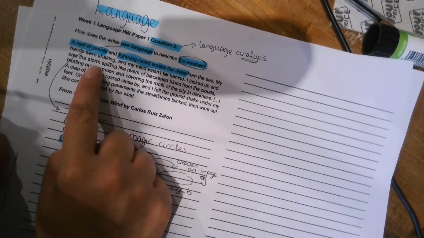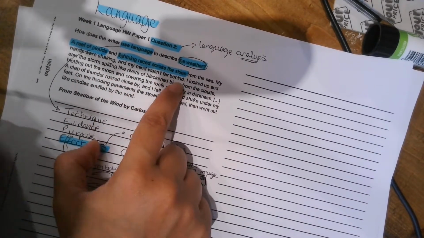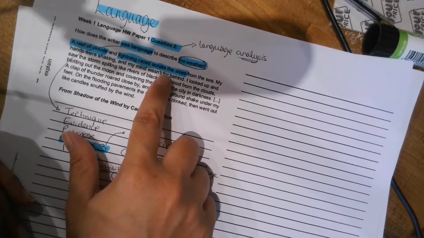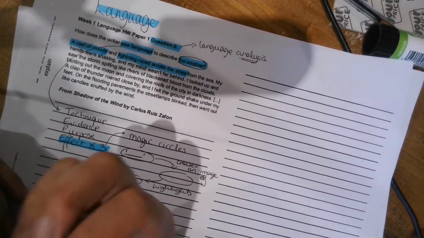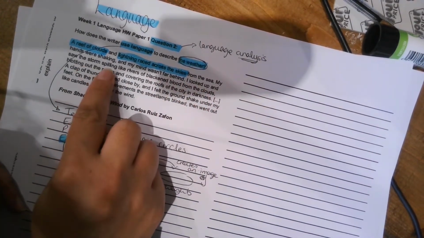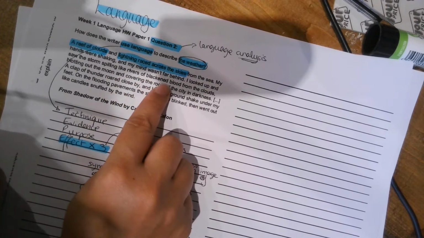My hands were shaking, my mind wasn't far behind. Now, that's not necessarily about the weather, so I'm not going to highlight anything on there because that's about the character and not the weather itself. I looked up and saw the storm spilling like rivers of blackened blood from the clouds.